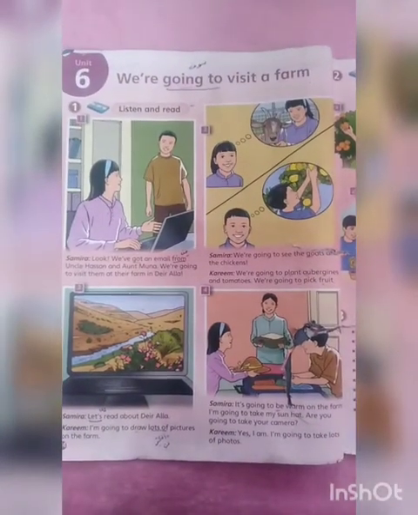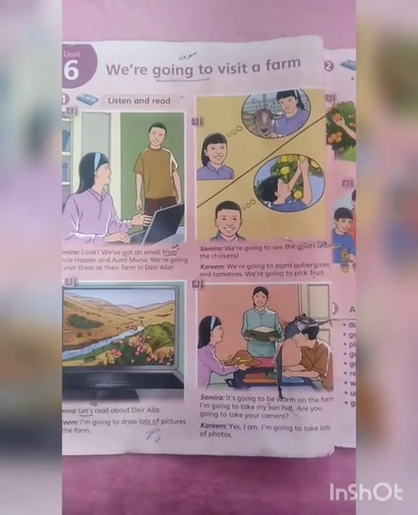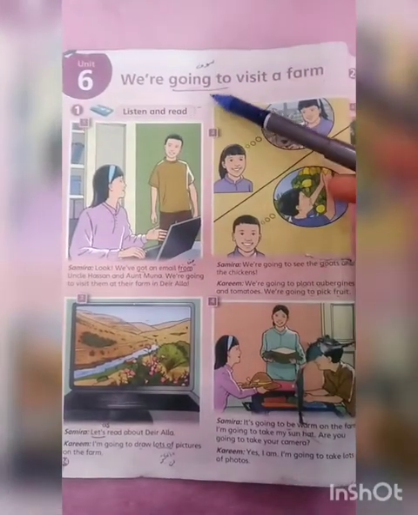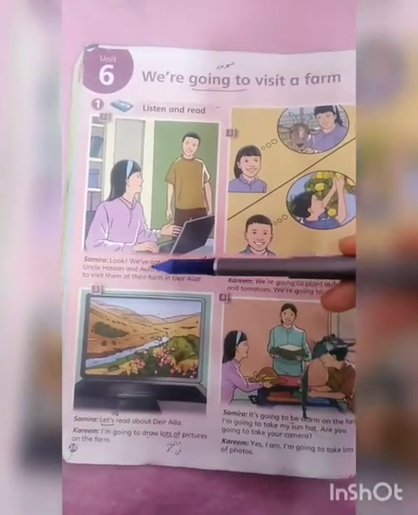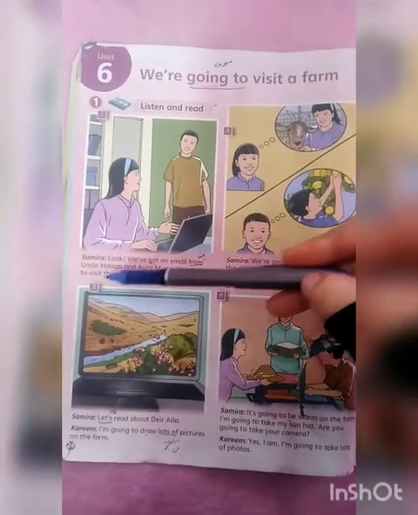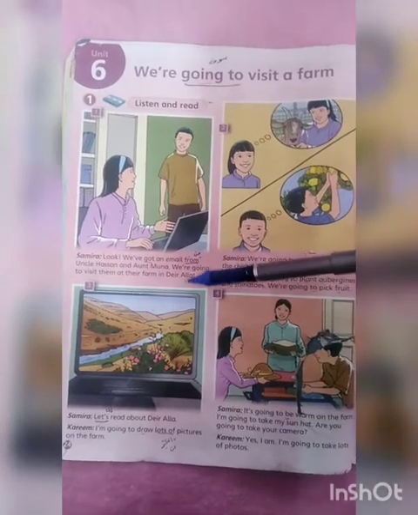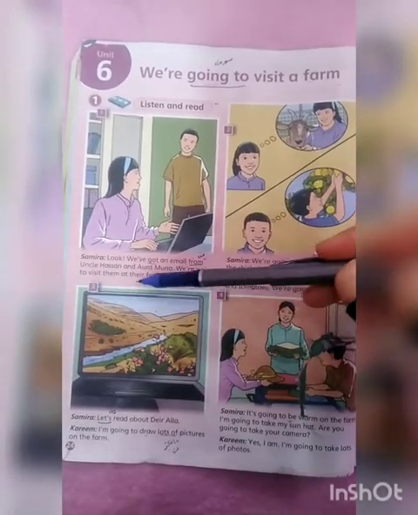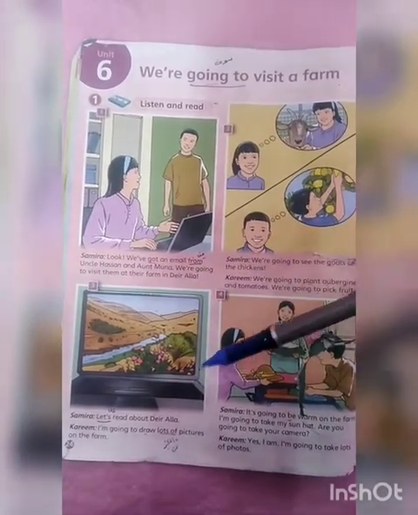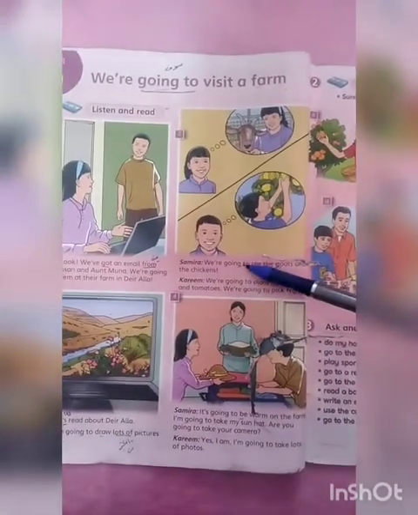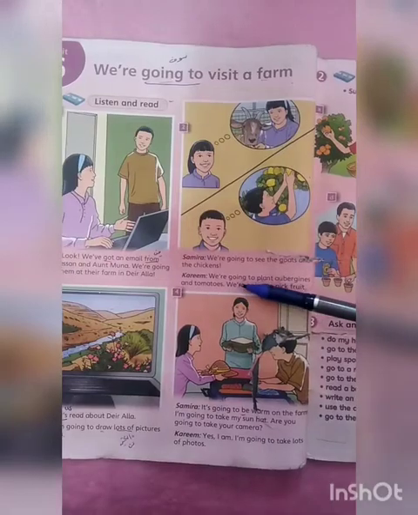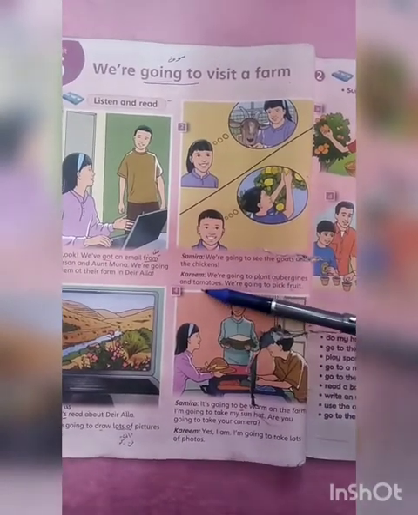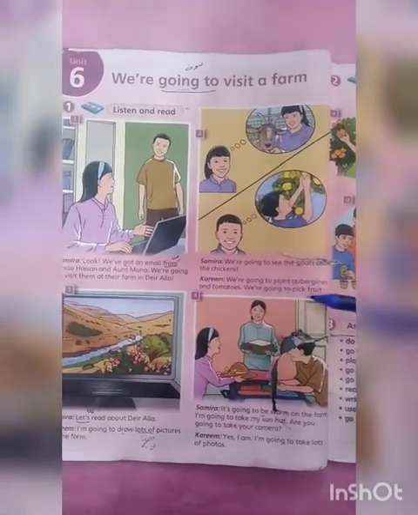Now I am going to read the lesson. Let's start with the title. We are going to visit a farm. Samira, look, we've got an email from Uncle Hassan and Aunt Muna. We are going to visit them at their farm in Deir Allah. Samira, we are going to see the goats and the chickens. Kareem, we are going to plant aubergines and tomatoes. We are going to pick fruit.